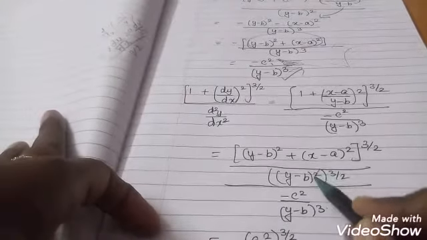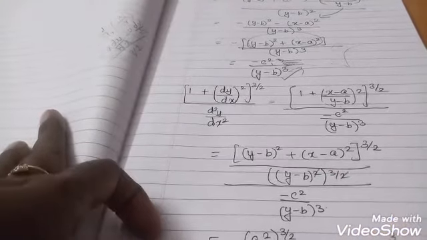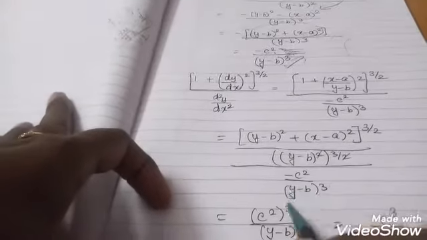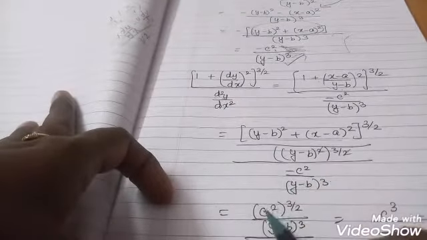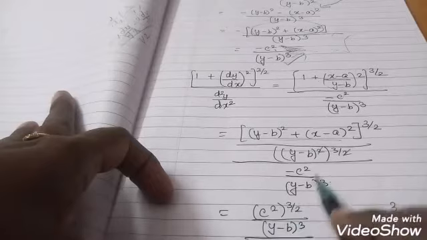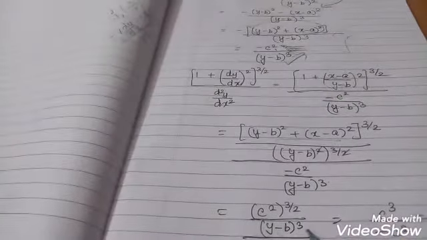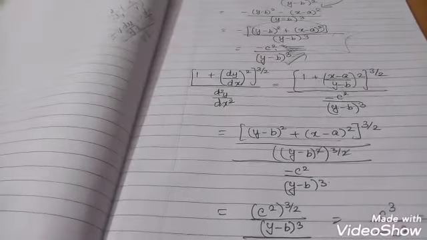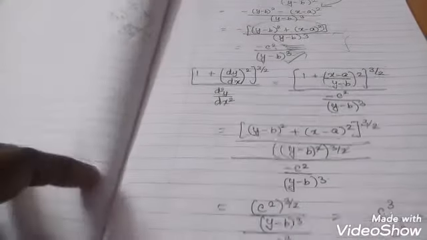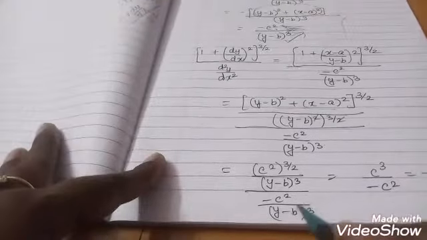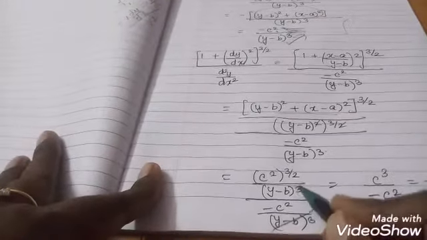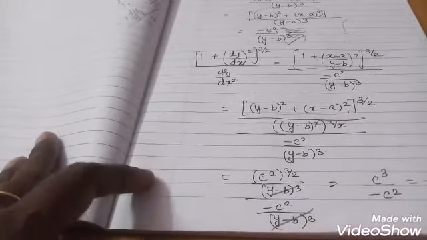Now here if you see this 2 and 2, it gets cancelled here. So you will be left with this numerator, which is nothing but c squared the whole power 3 by 2, divided by (y minus b) the whole cube you will get here, divided by minus c squared by (y minus b) the whole cube. Okay, so what will happen here actually? Your (y minus b) the whole cube and (y minus b) the whole cube, it gets cancelled.